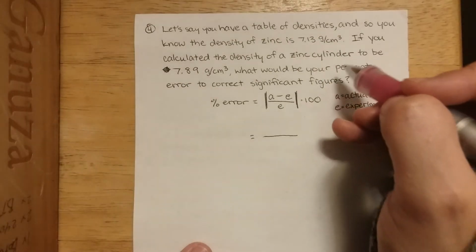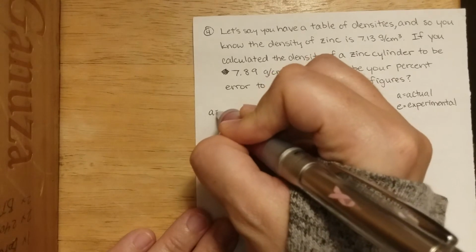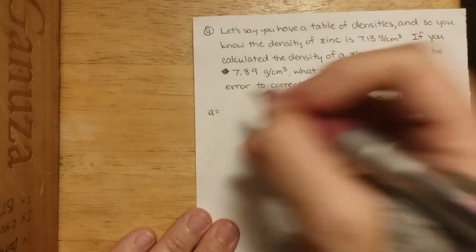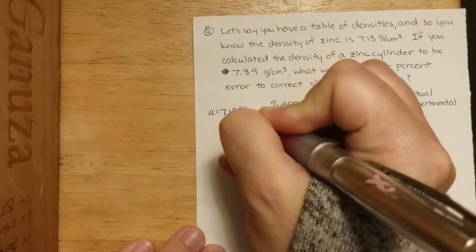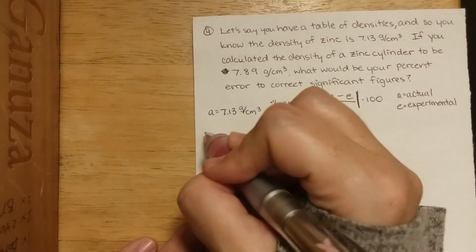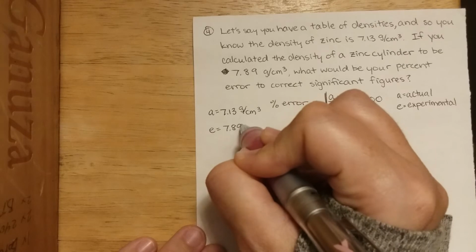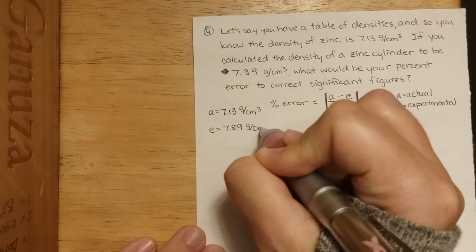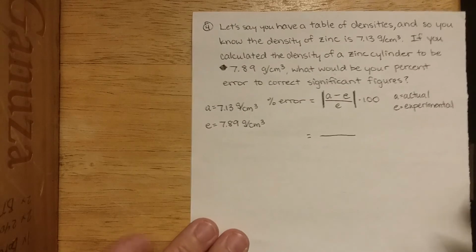Okay, so for us, I'm going to do like I normally do. Actual is 7.13 grams per centimeter cubed, and that is because that's what we found in the table. Experimental is what we did. We might have made a mistake. 7.89 grams per centimeter cubed.